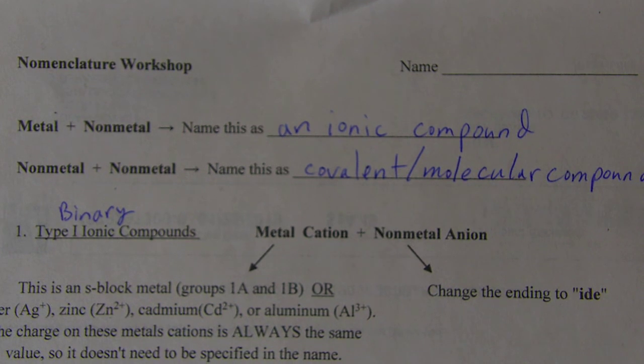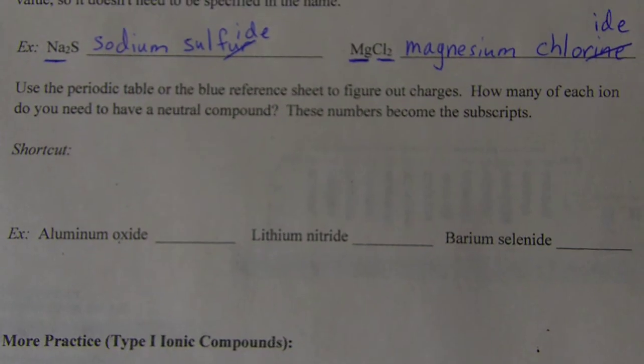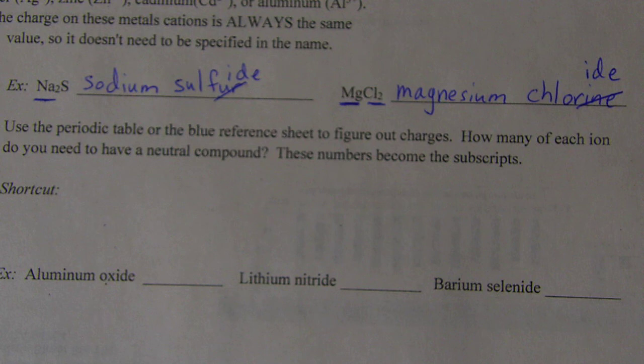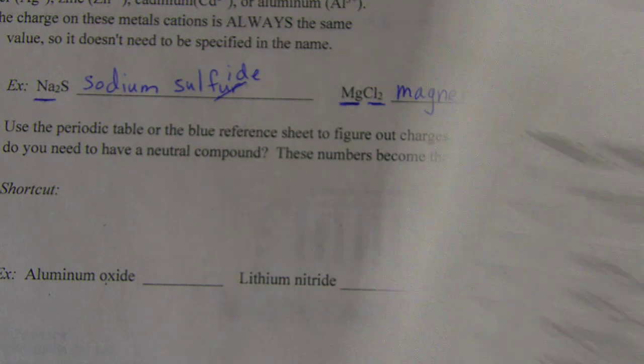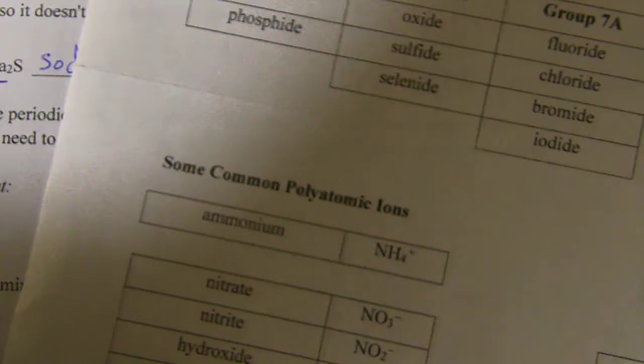Okay, so that's how you go from the formula to the name. Well, what about going from the name to the formula? Okay, so you need to use your periodic table, and you need to use the reference guide that you have. So here's kind of like your reference guide. Let me zoom out a bit.